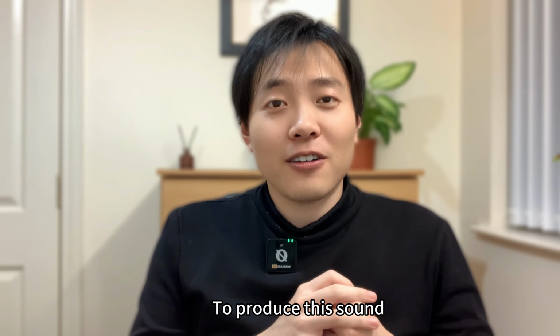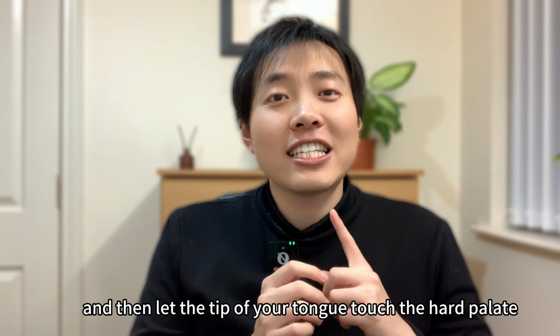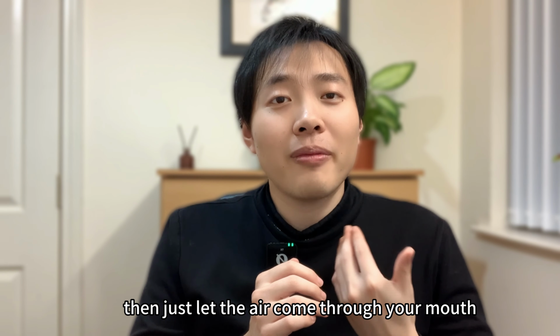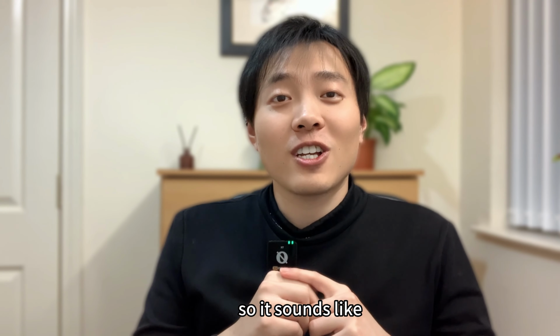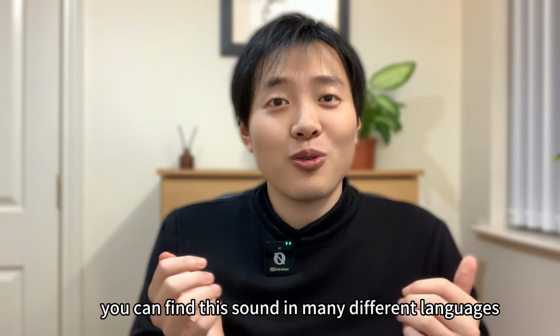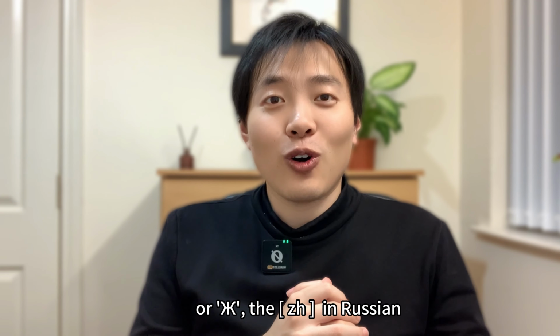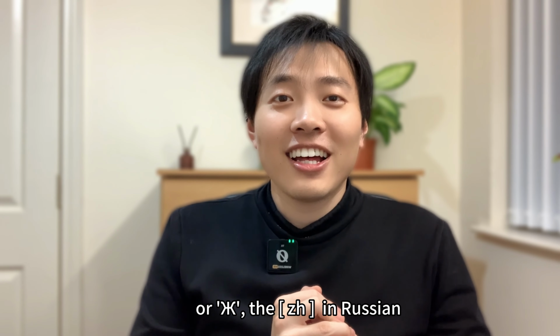To produce this sound, first you need to roll up your tongue, and then let the tip of your tongue touch the hard palate. And then just let the air come through your mouth and don't forget to vibrate your vocal cords as well. So it sounds like R. You can find this sound in many different languages around the world, like R in English or the R in Russian. Now let's give it a try.